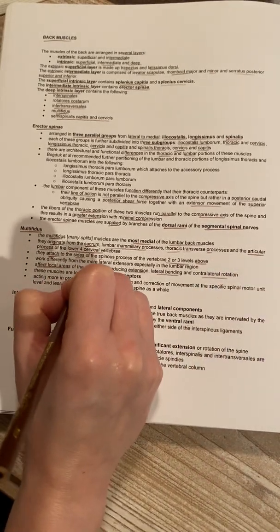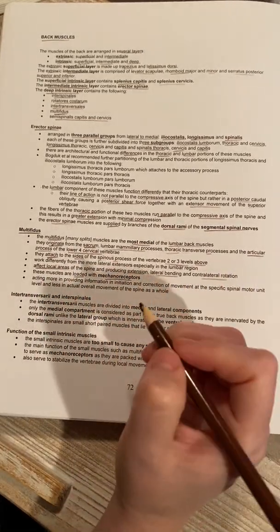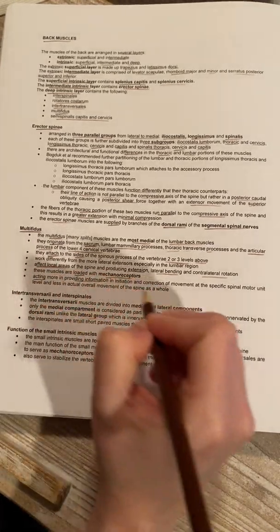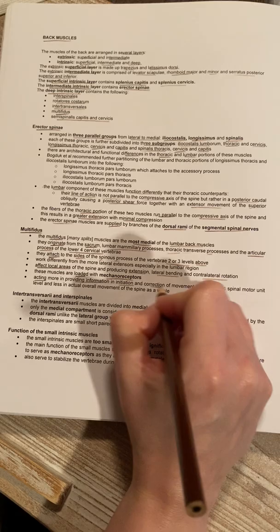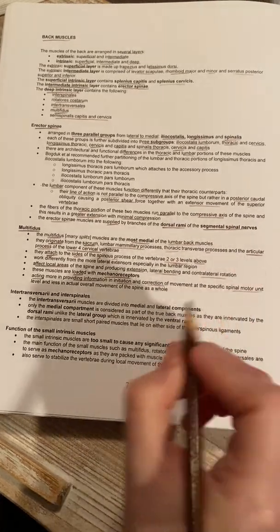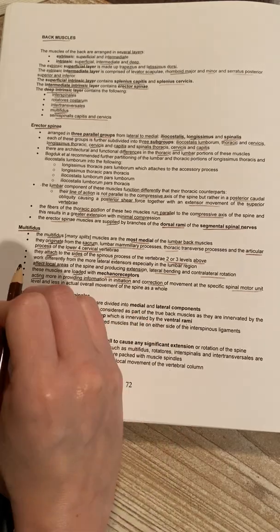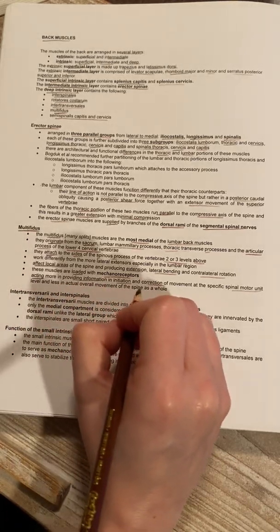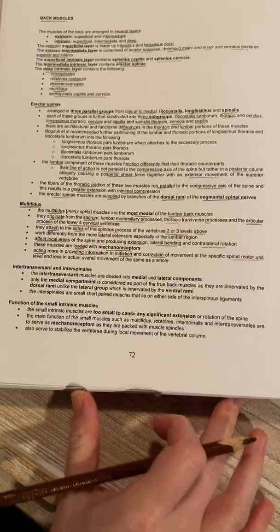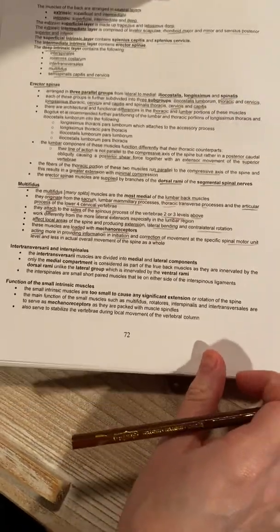These muscles are loaded with mechanoreceptors, acting more in providing info in initiation and correction of the movement at that specific spinal motor unit level, less than the actual movement of the spine as a whole. All right. Let's get this up.